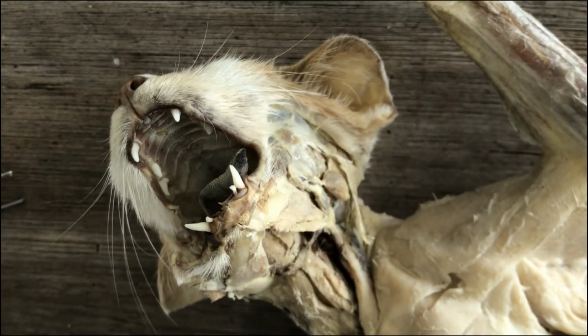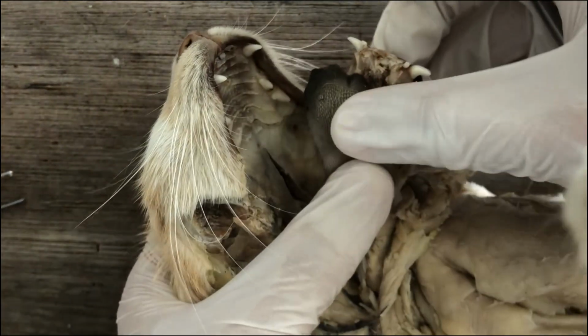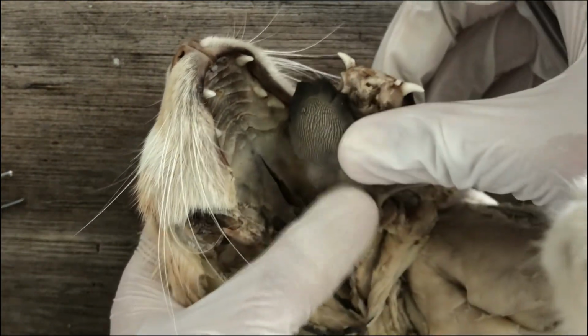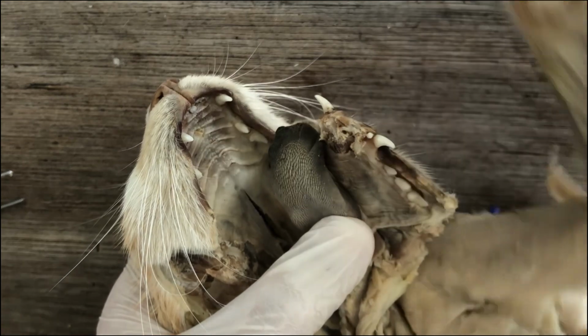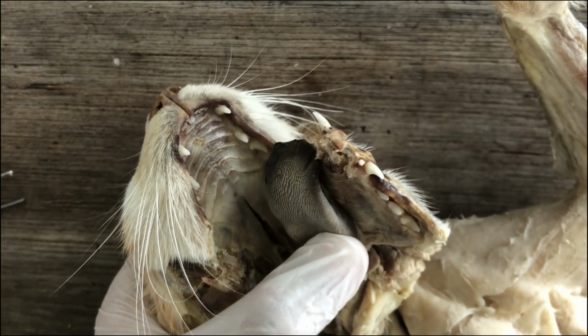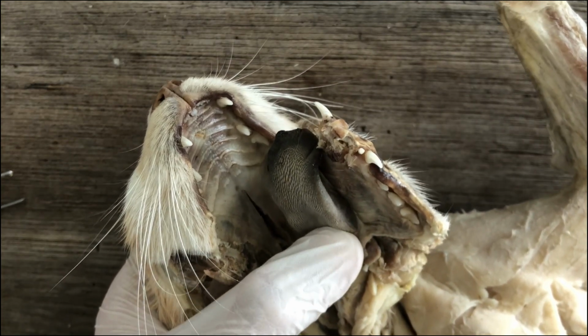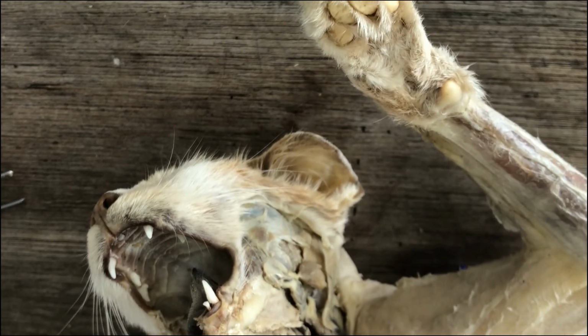Right, so next we examine closely the tongue. The mammalian tongue is also called the definitive tongue. This is in contrast to the tongue of fishes like the shark, which is called the primary tongue.